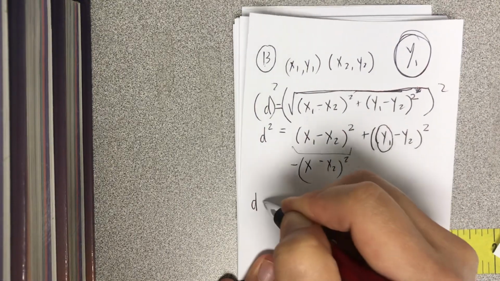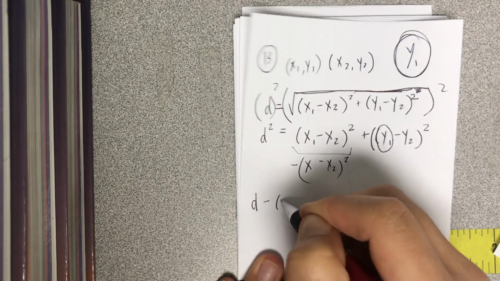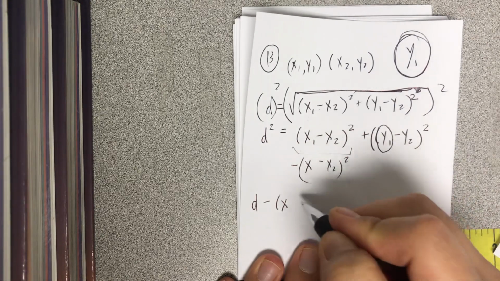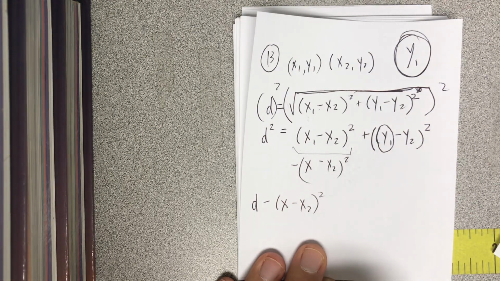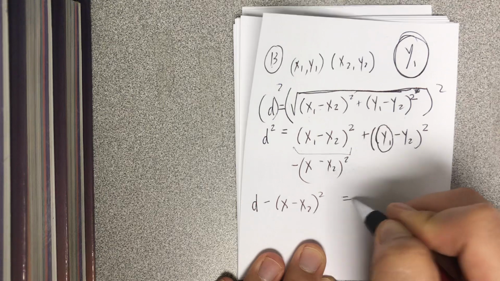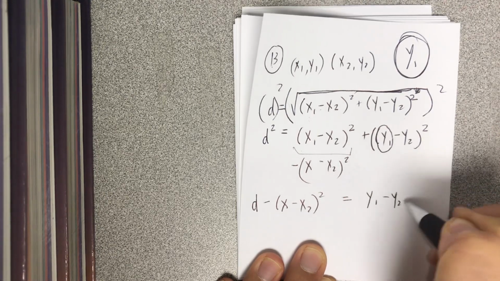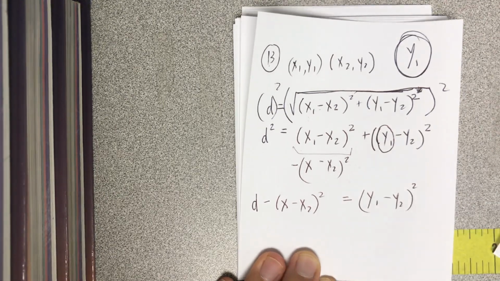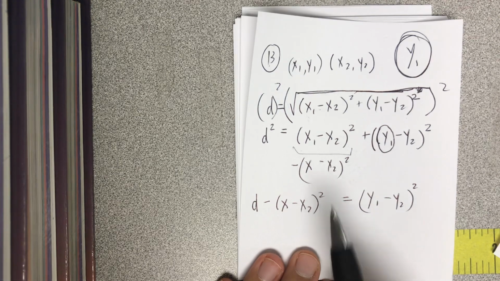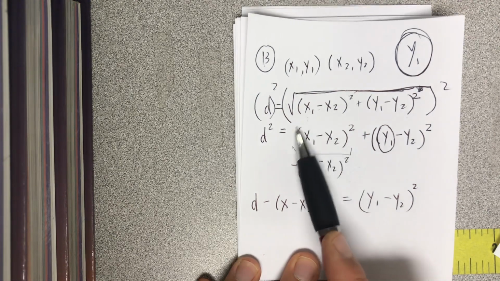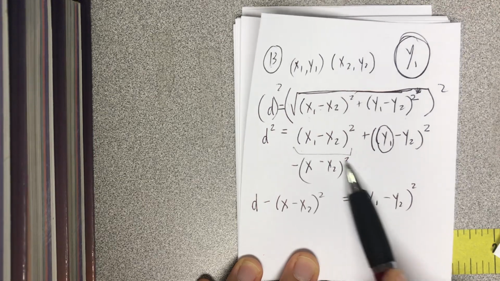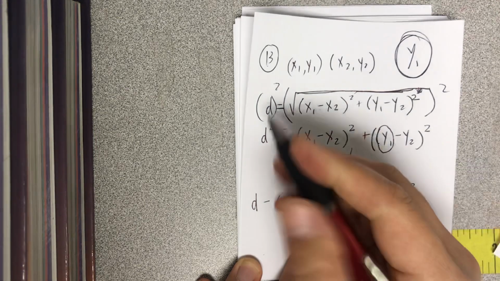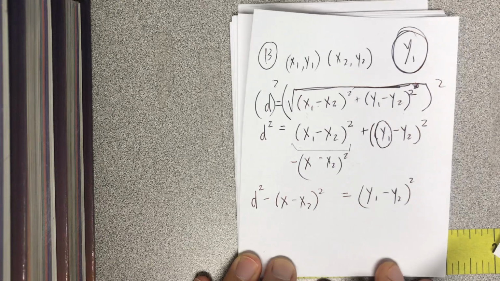So d squared minus this quantity x1 minus x2 squared is going to equal y1 minus y2, this whole quantity squared. Okay, so all we did was we literally just took this and we subtracted the whole blob of it, and we moved it over to the other side. By the way, there's a d squared down there.